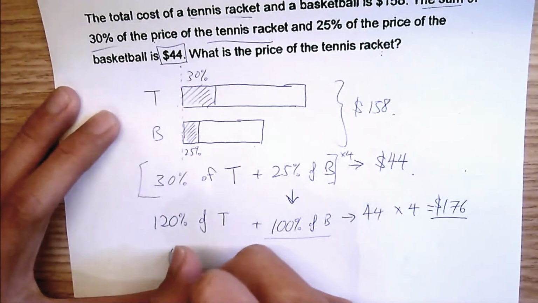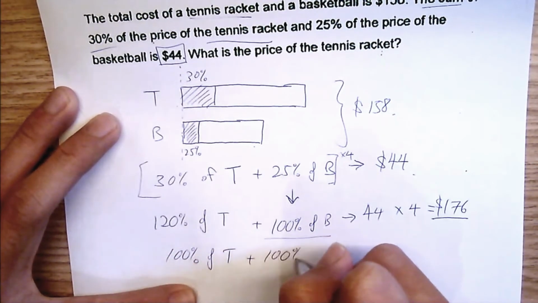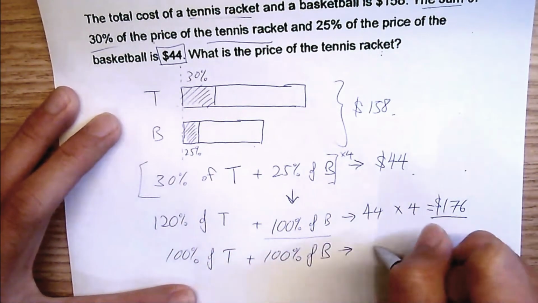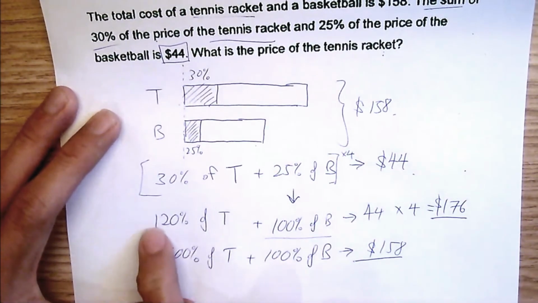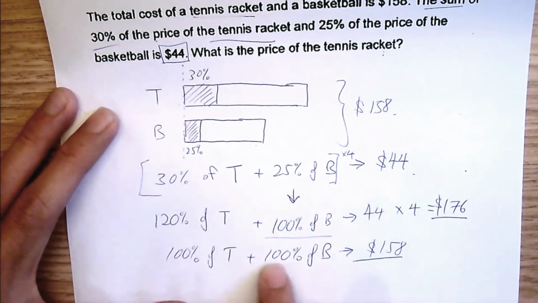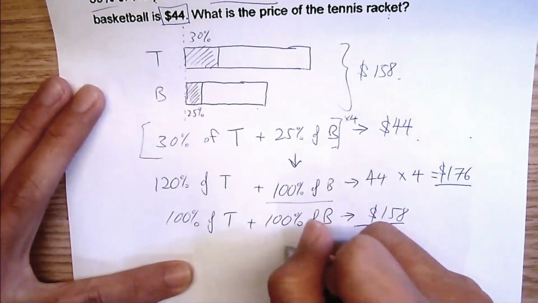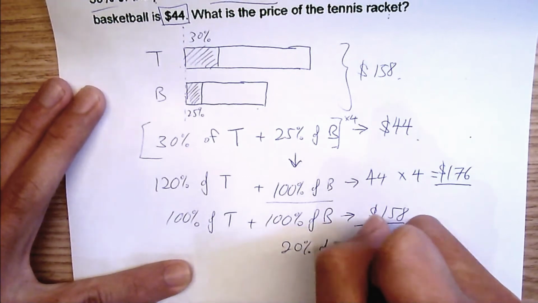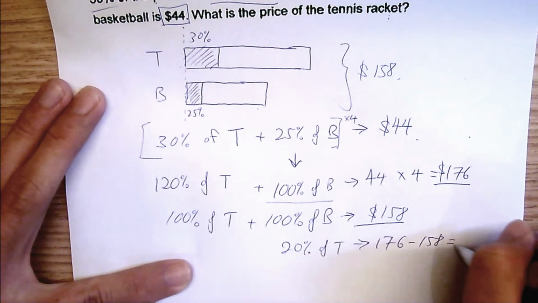Because 100% of tennis plus 100% of basketball was given as 158 to us, this entire sentence minus this entire sentence will give me 20% of tennis. So 20% of tennis would be 176 minus 158, and that would be $18.